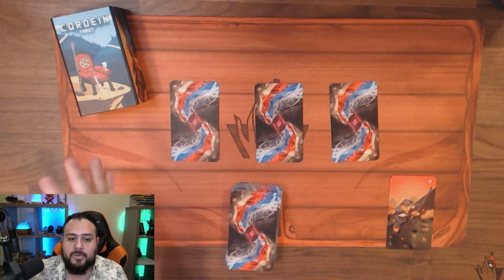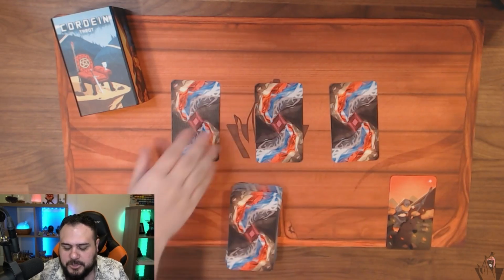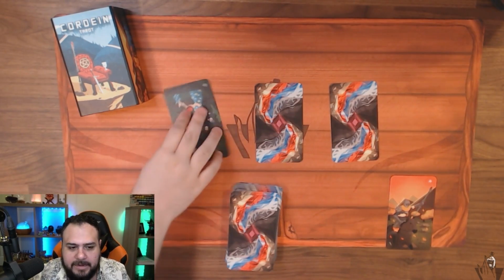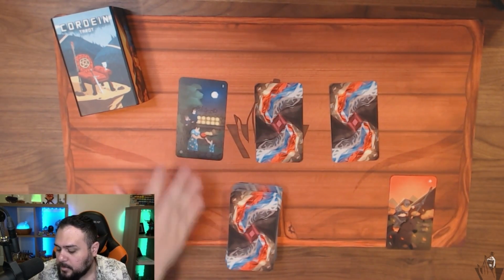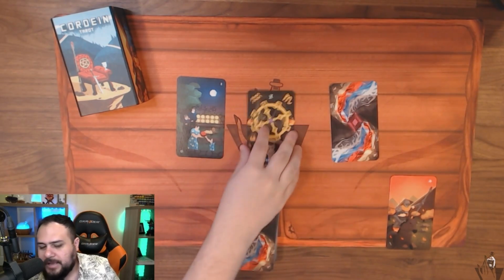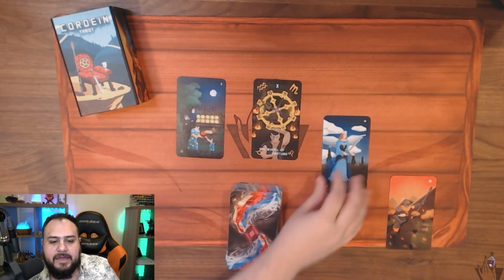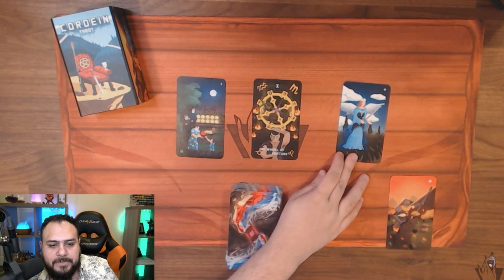So these are things that you want to keep in mind, and then we're going to try to notice a pattern of the past, present, future. So then we're going to go ahead and draw. We have here the 10 of Pentacles. Then with this one, we have the Wheel of Fortune. And then with this one, we have the Queen of Swords.